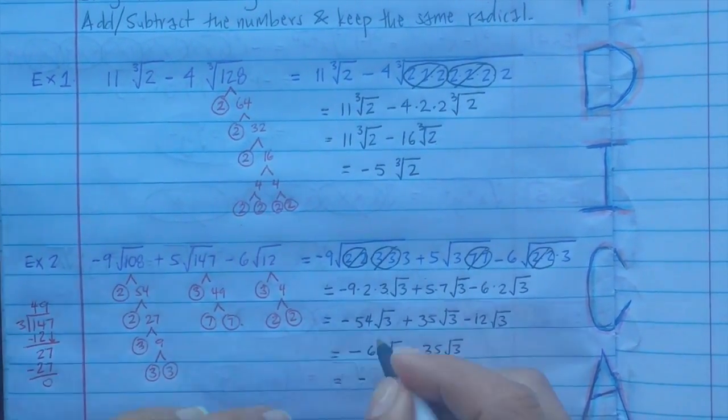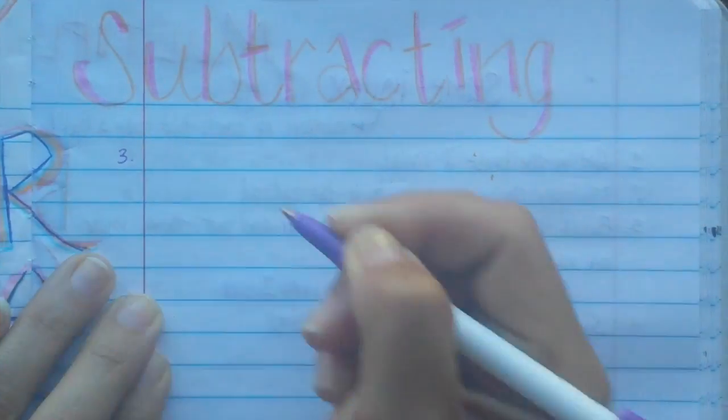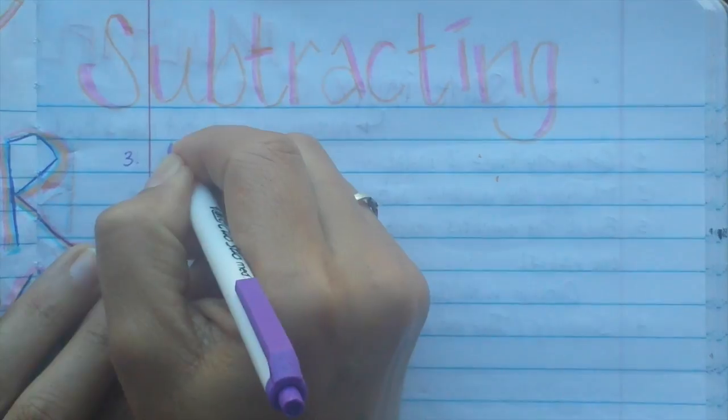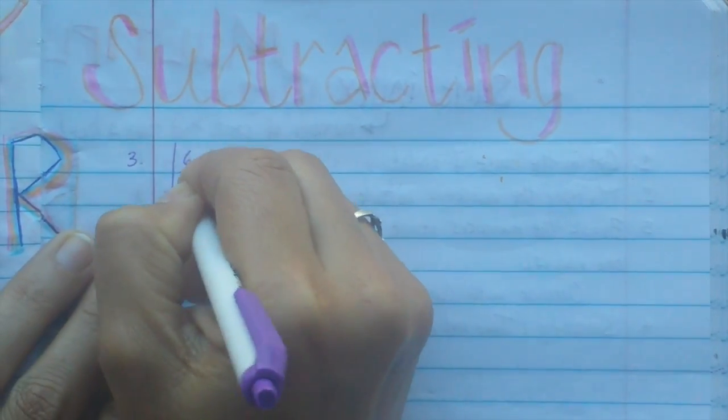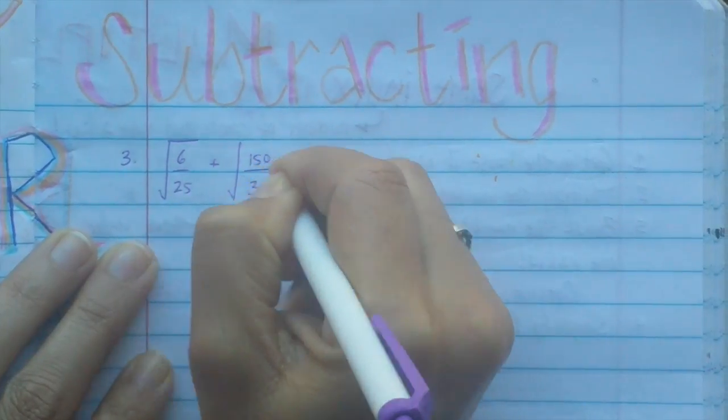Tigers win by 31. And again, the radical 3 is just like an x. Alright, let's take a look at a fraction one. It's pretty much the same, but let's take a look at a fraction one. So copy the question down, and you follow the same steps.